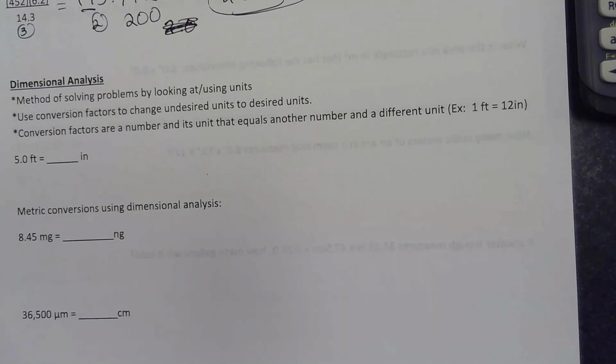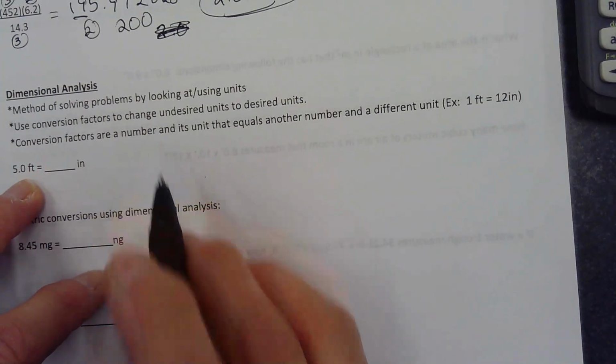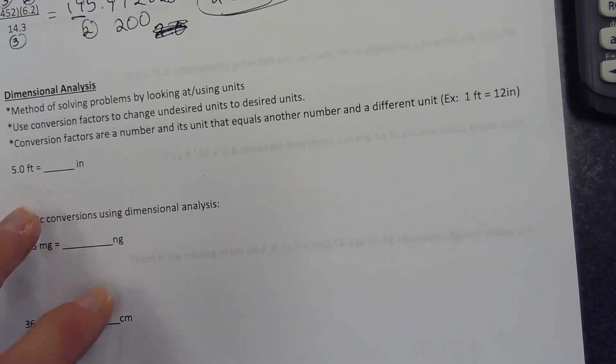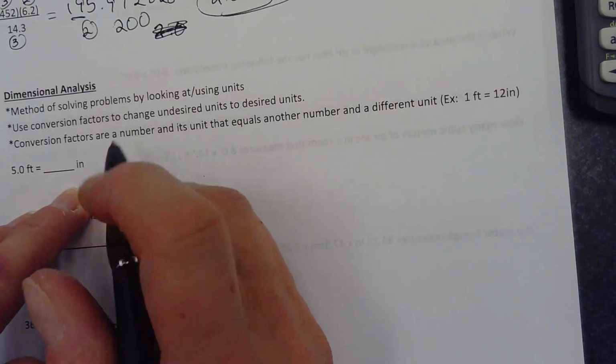I talked about this on the first video. Those are conversion factors. Learn the conversion factors. If you don't know your conversion factors, you're going to be lost all semester. You're just hurting yourself if you don't know your conversion factors, okay? Learn your conversion factors. You will use the conversion factor to convert your undesired unit into your desired unit. So we're going to do this problem using dimensional analysis, even though you already know the answer.